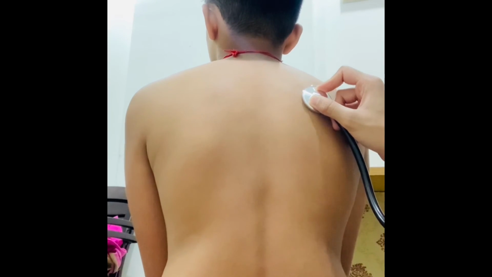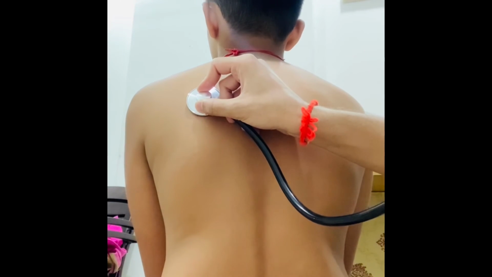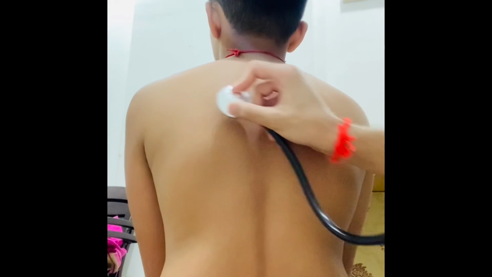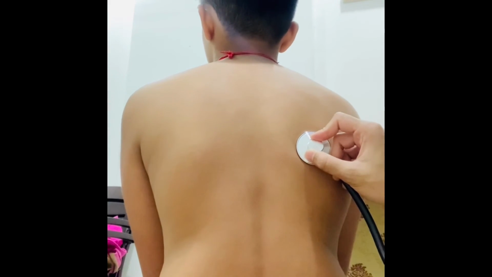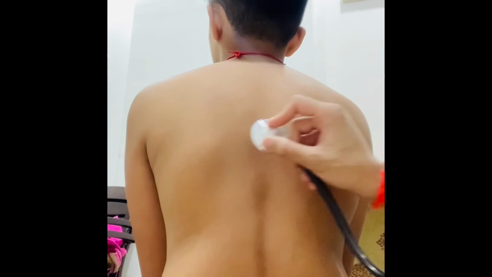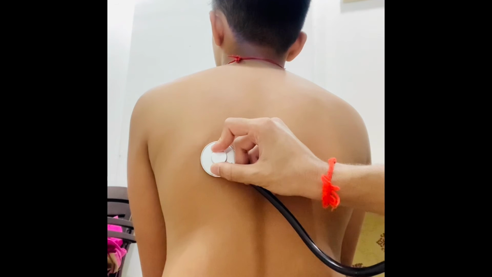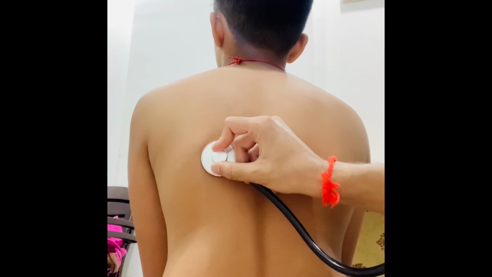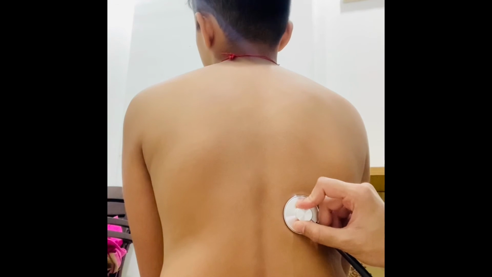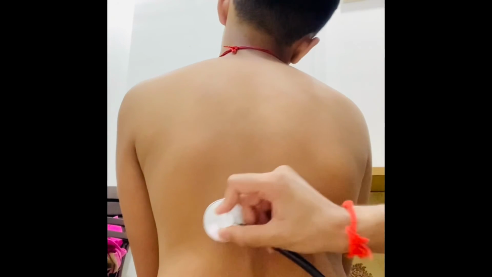To auscultate the posterior thorax, use the diaphragm of the stethoscope and auscultate the apices first. Then move downwards and systematically move side to side, thus comparing breath sounds in symmetrical areas. Listen to the duration, pitch and intensity while the patient inspires fully and expires fully. We should make a note about what type of breath sounds we are listening to.